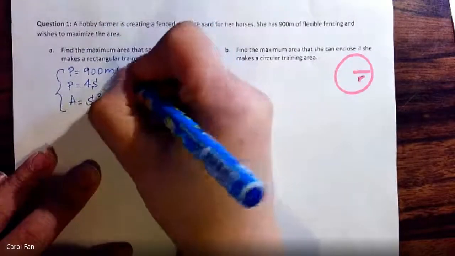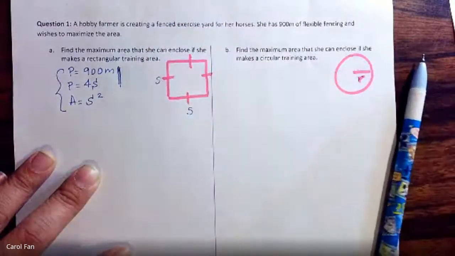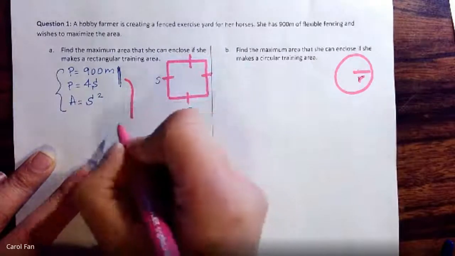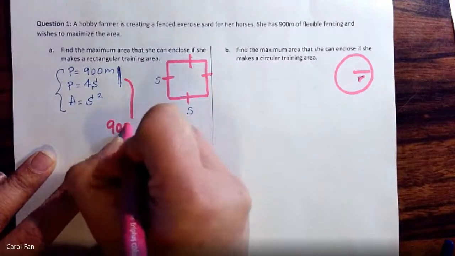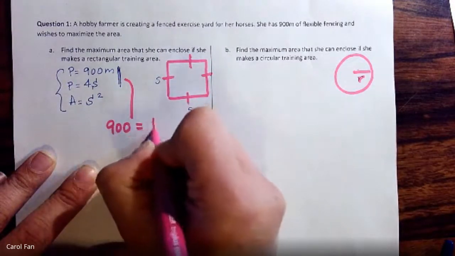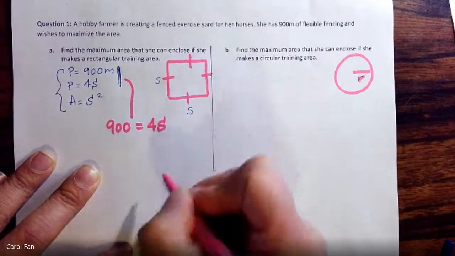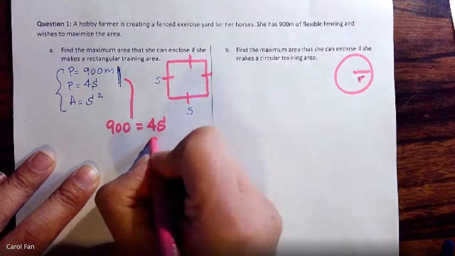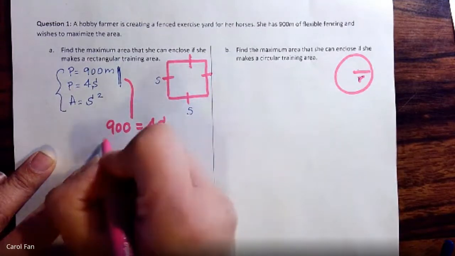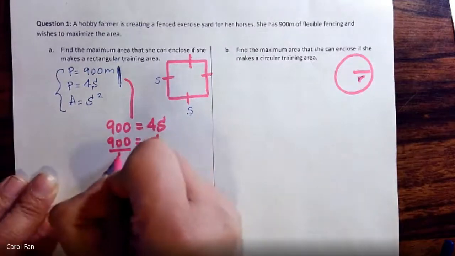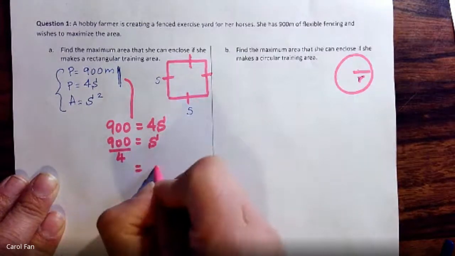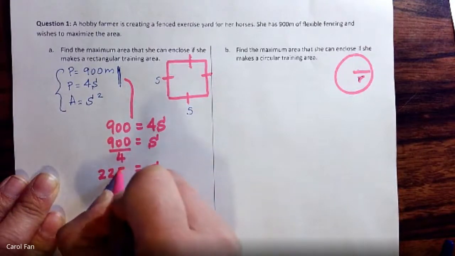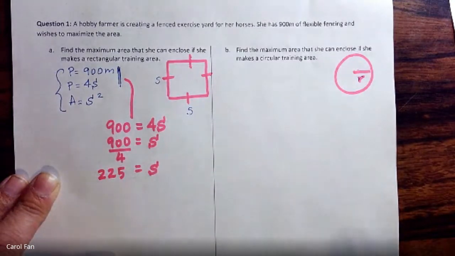So I'm going to first combine these two equations so that I can substitute it into the area equation to maximize it. So I have 900 meters is equal to 4S. Let's rearrange this equation to solve for S. So S is equal to 900 divided by 4. Throw it into your calculator or do it in your head, and we have 225.